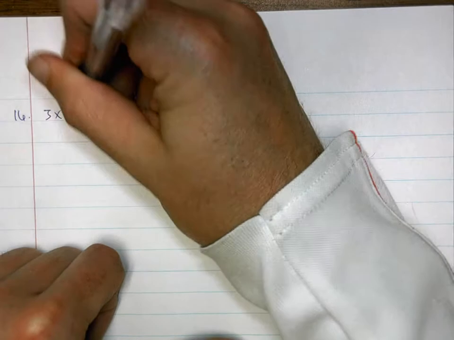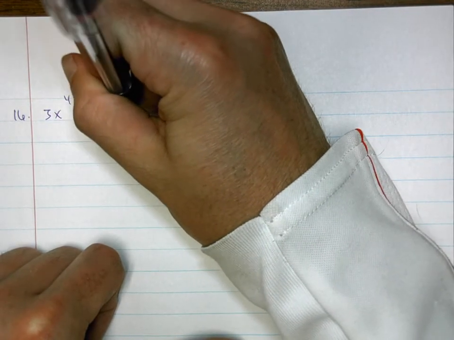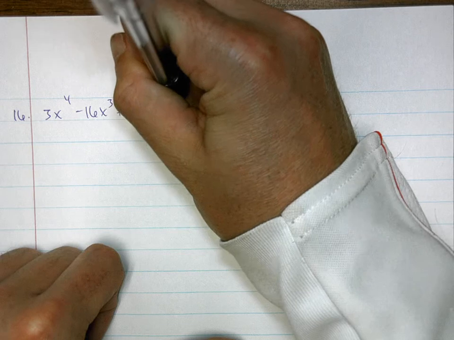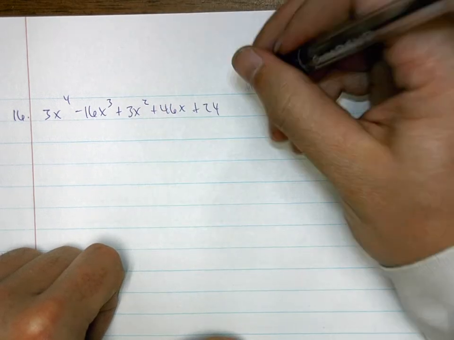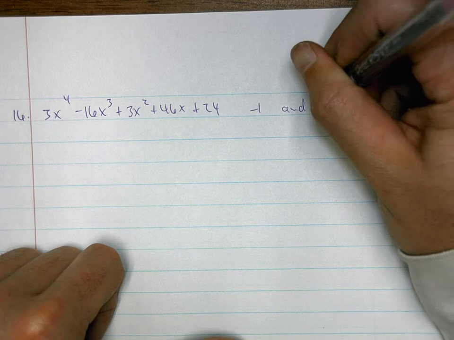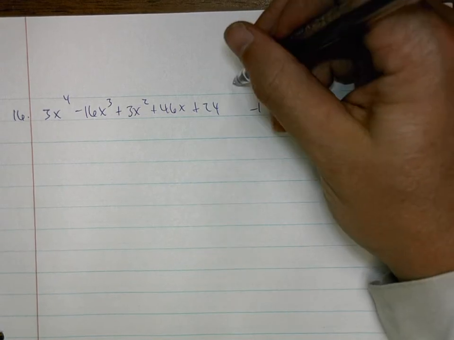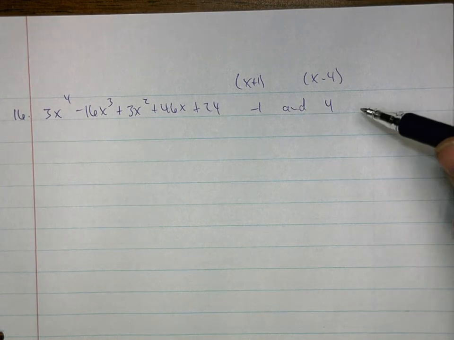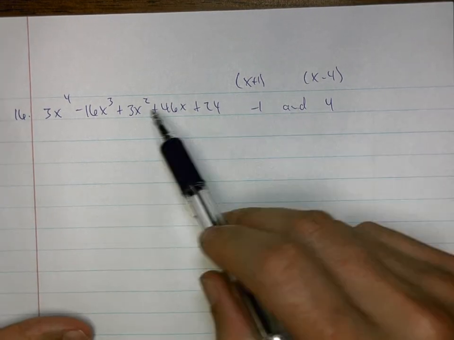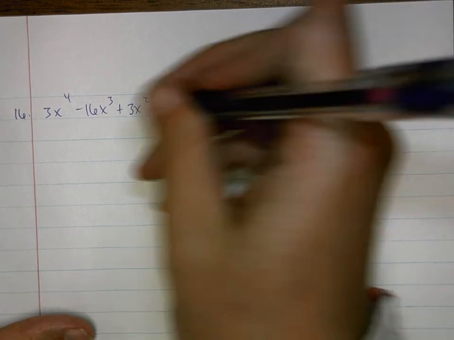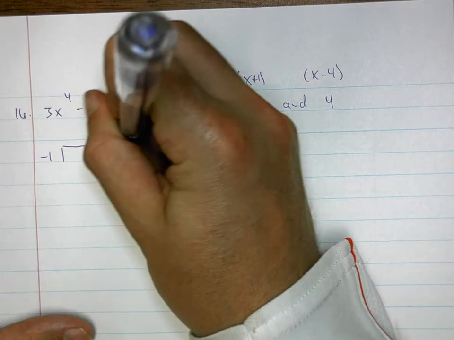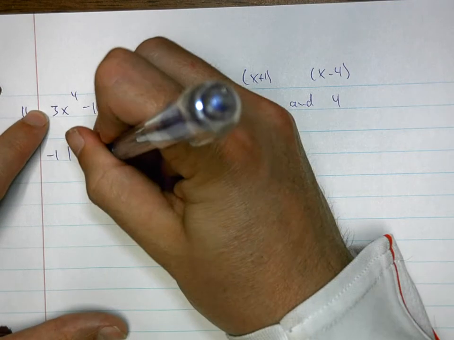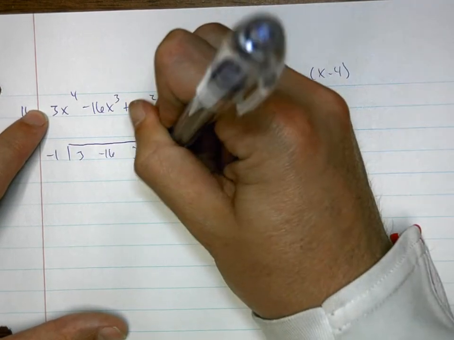And 16. It says 3x to the fourth minus 16x cubed plus 3x squared plus 46x plus 24. And it says if the zeros are -1 and 4. What that means is they're giving you two factors already. You have x plus 1 and x minus 4 factors. You're going to take these factors and you're going to use division to come up with your final answer. So I'm going to use synthetic division, -1, bring in 3, -16, 3, 46, 24.